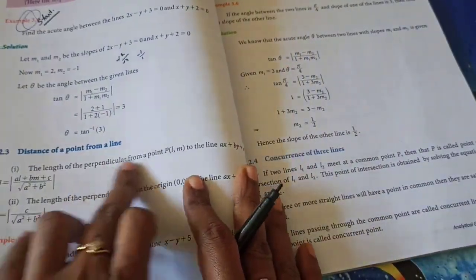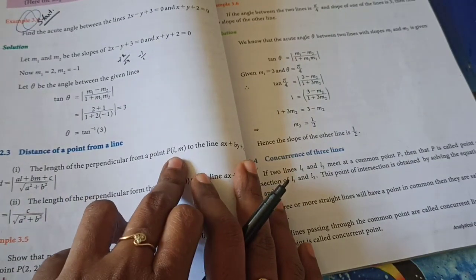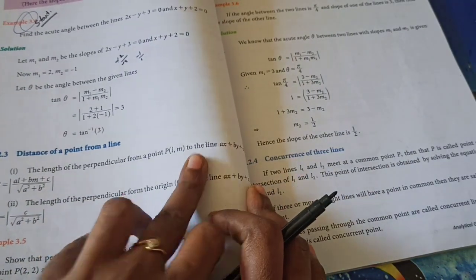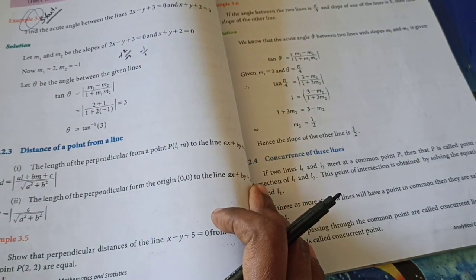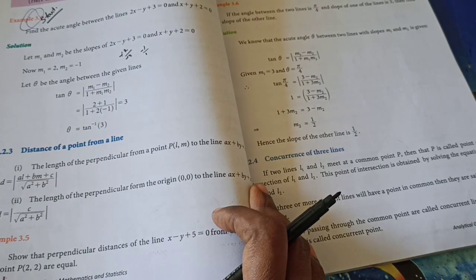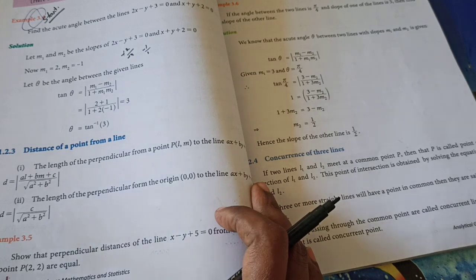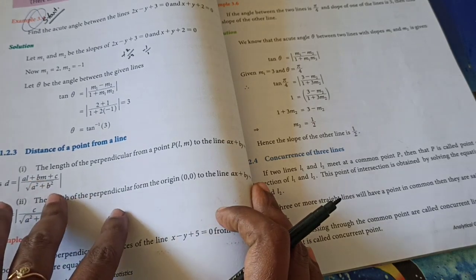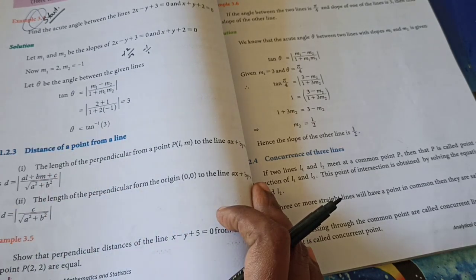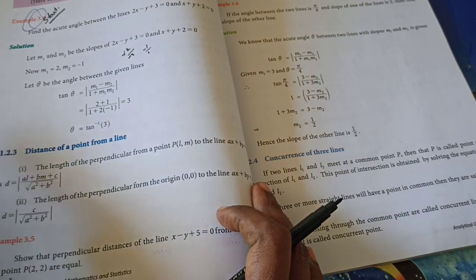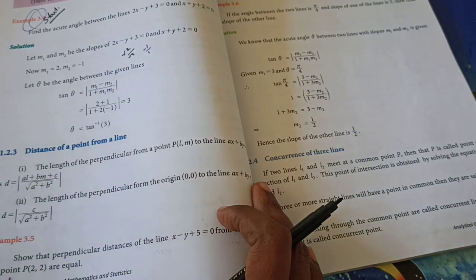So the length of the perpendicular from a point P of L comma M to a line. I said in the first class itself, the third chapter is very easy, but we will learn a lot of formulas. So please write down everything and learn it. Distance of a point from the line. So two formulas are there. The two formulas will also have a lot of difference.